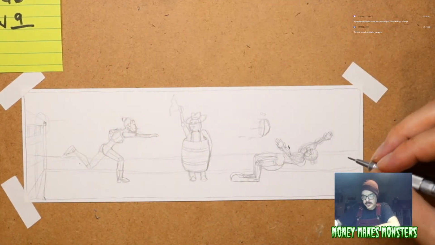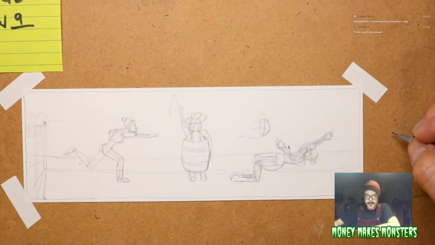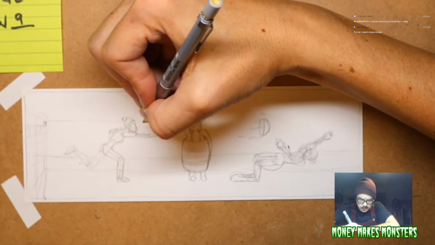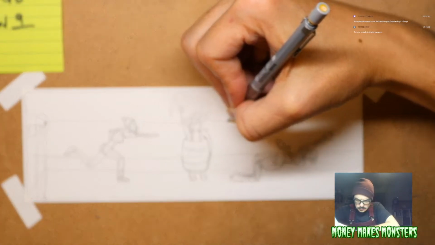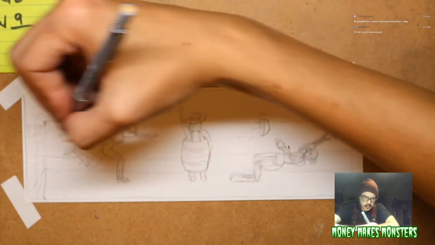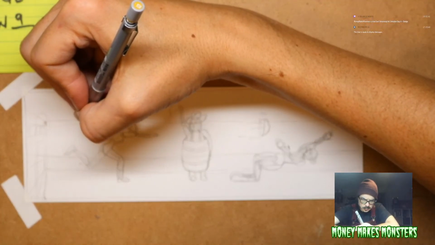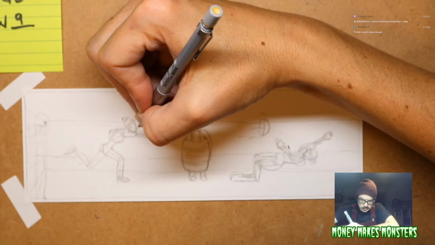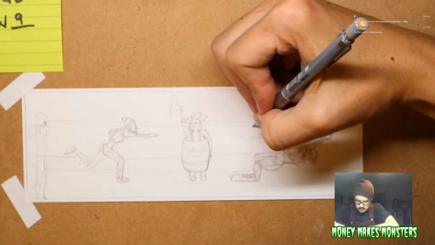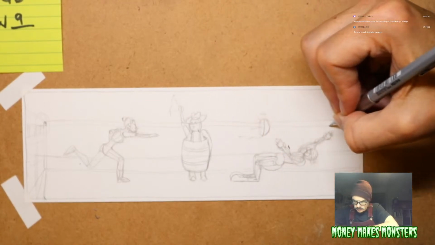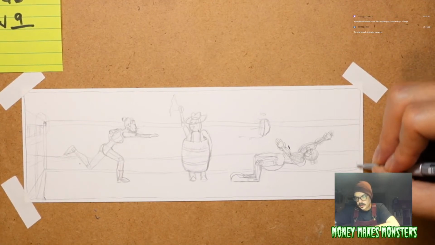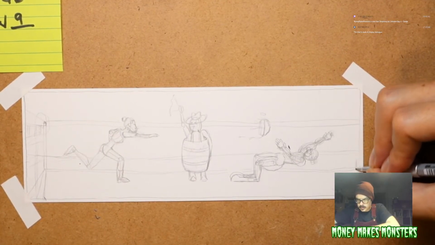It'll get better as I define everything a little bit more. Then we have like gate posts.